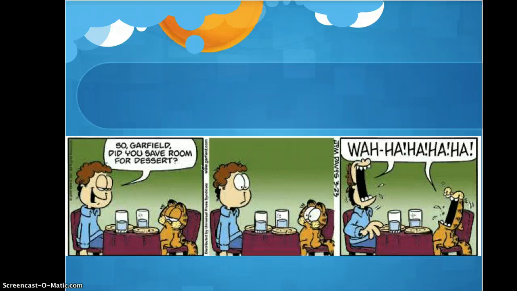So, Garfield, did you save room for dessert? Look at them. Did they save room for dessert? Oh, big eyes. To me, right here, it kind of looks like they didn't save room for dessert, but they're laughing. So I don't know, are they laughing because they're too full? Or are they laughing because, duh, everyone saves room for dessert? Because I know I do.